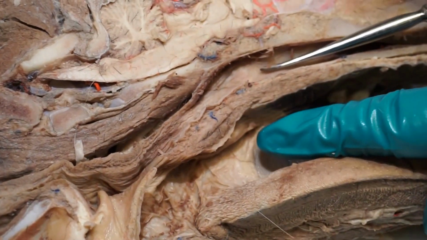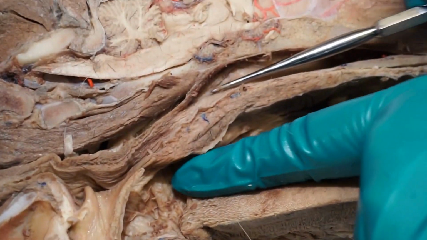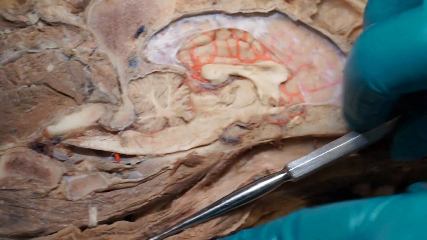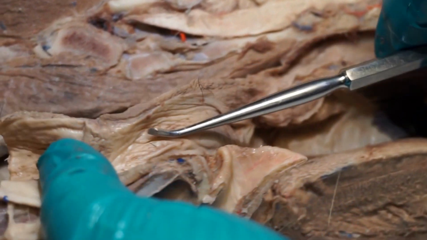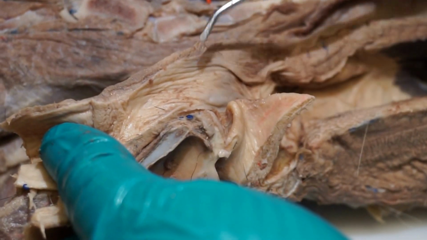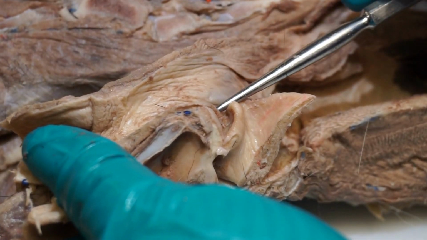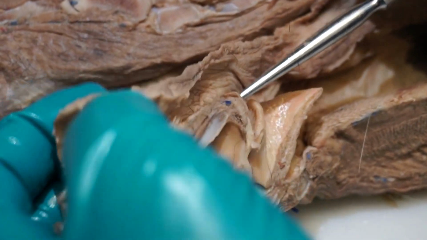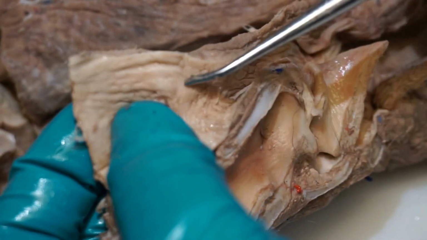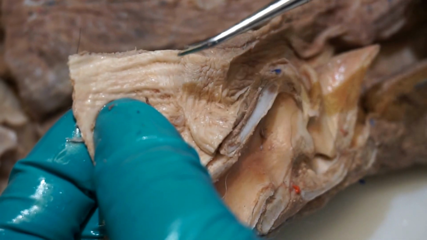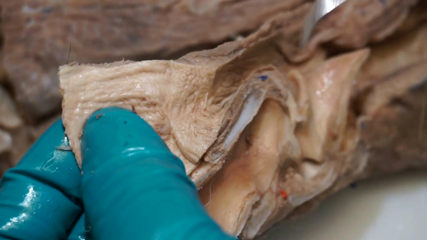If you'll recall, we talked about the nasopharynx and the oropharynx coming together. Then ultimately that will lead into the laryngopharynx, which is over the larynx. And that laryngopharynx will be terminated by the opening of the esophagus at the esophageal lining.